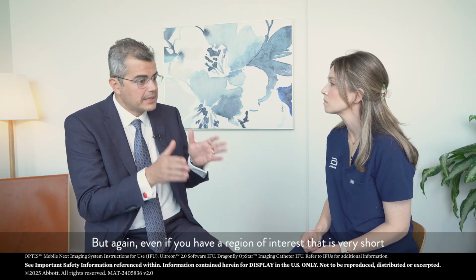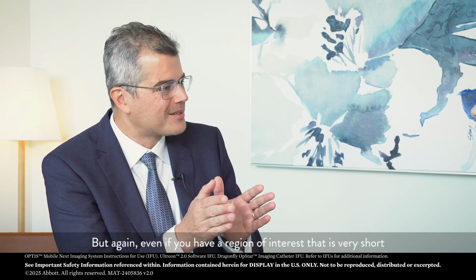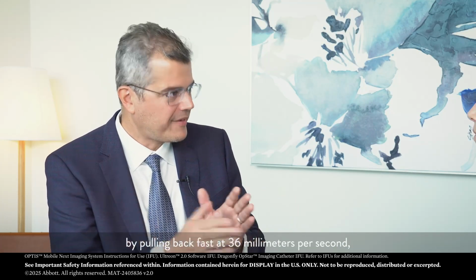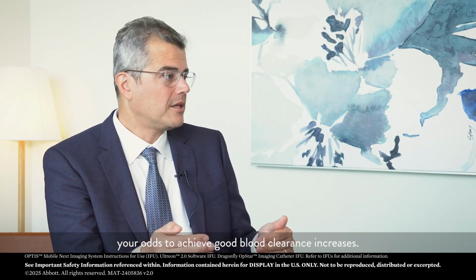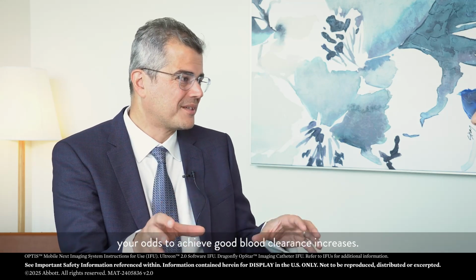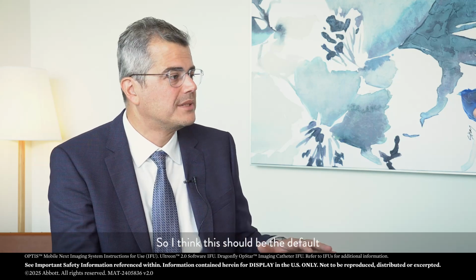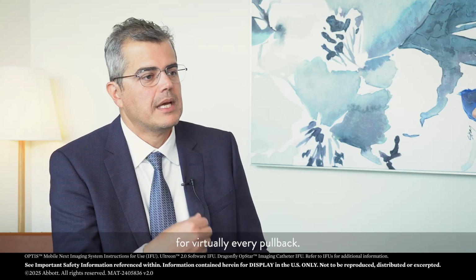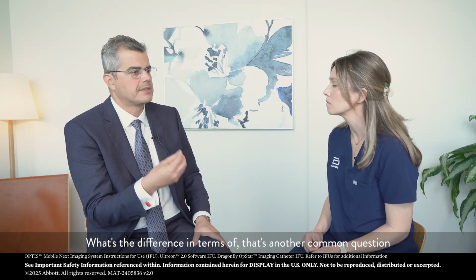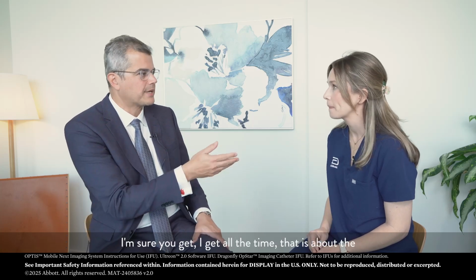But again, even if you have a region of interest that is very short, by pulling back fast, at 36 millimeters per second, your odds to achieve good blood clearance increase. So I think this should be the default for virtually every pullback. What's the difference in terms of, that's another common question I'm sure you get, I get.